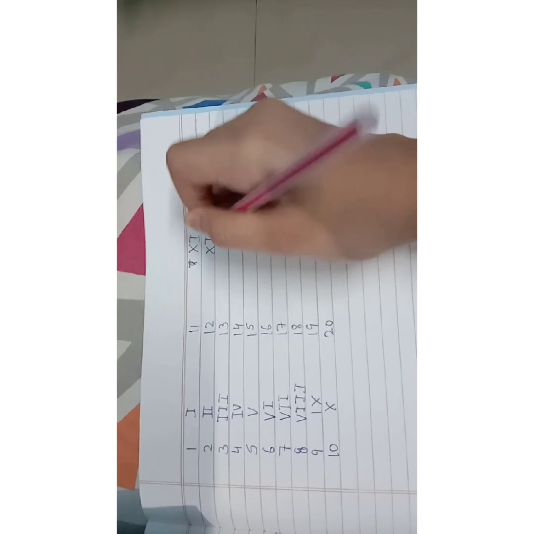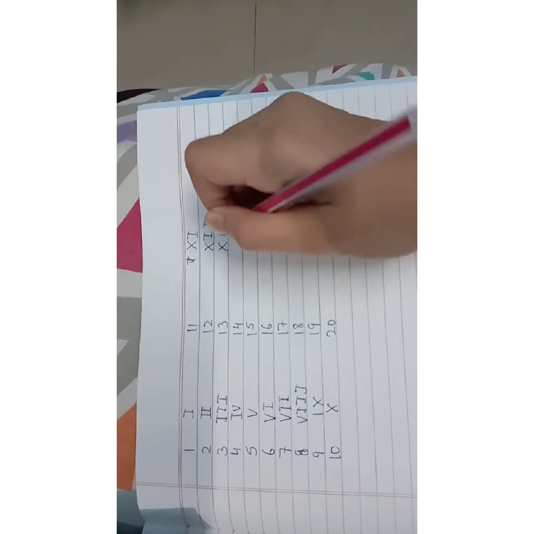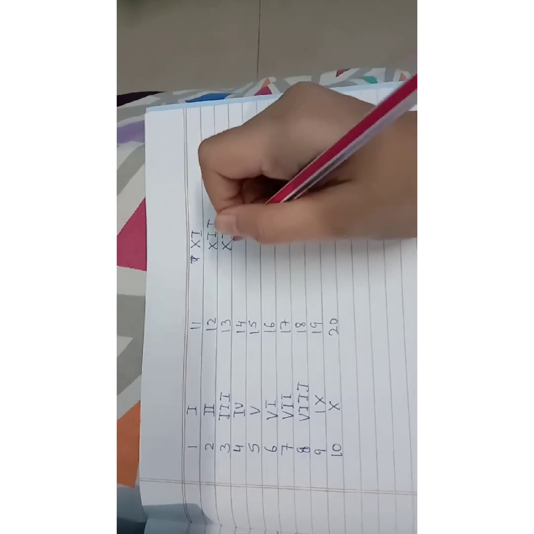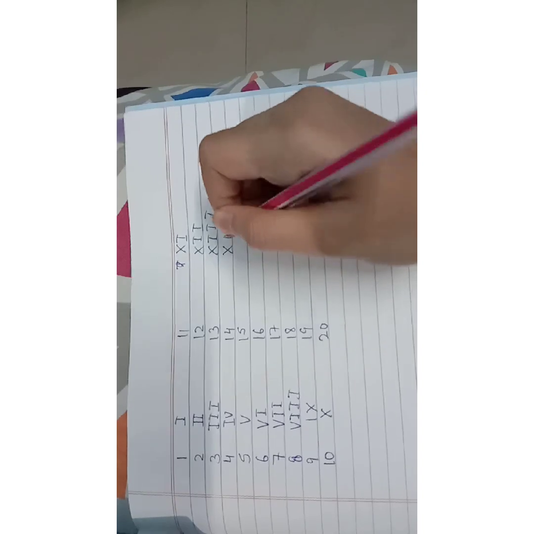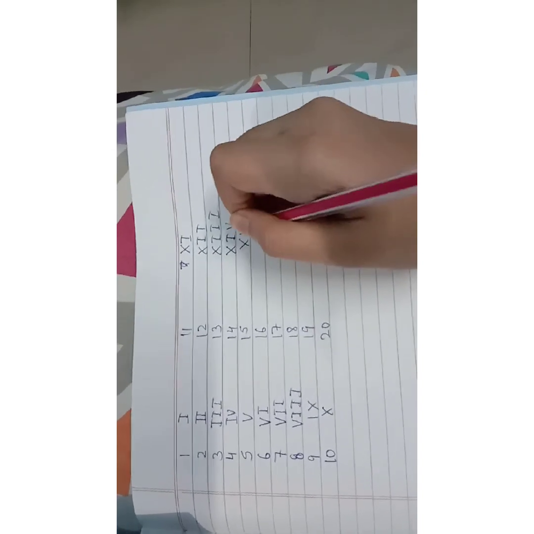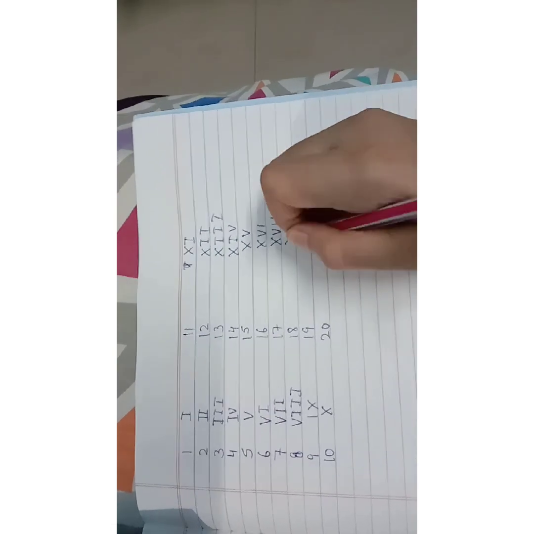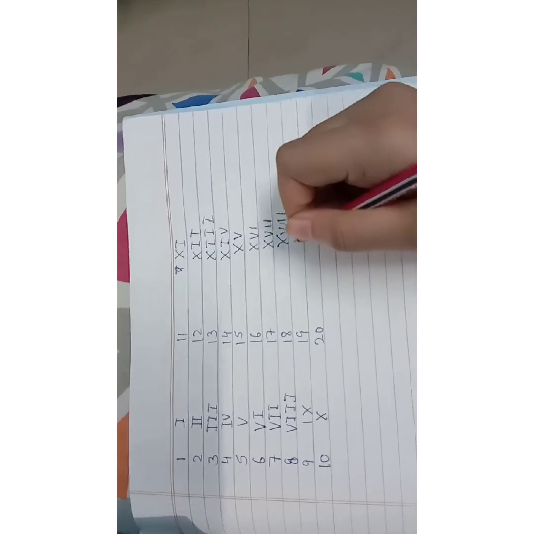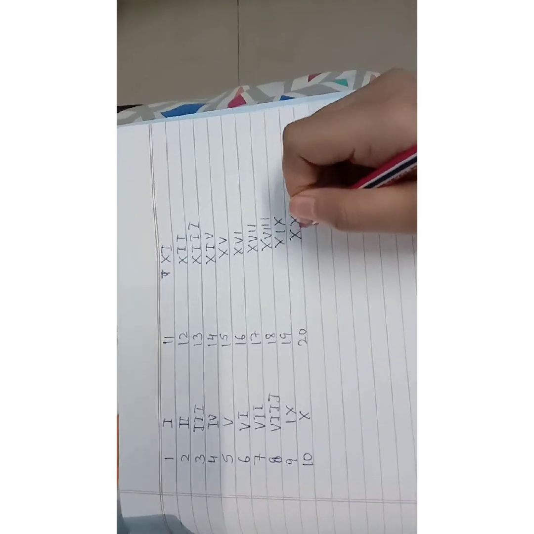Double I, it means 1 plus 1 plus 10 is equal to 12. X plus triple I is equal to 10 plus 1 plus 1 plus 1, 13, 14, 15, 16, 17, 18, 19, double X, 20, 10 plus 10.